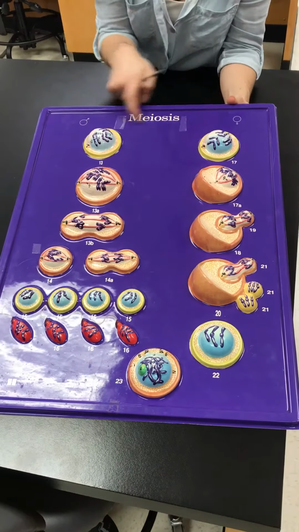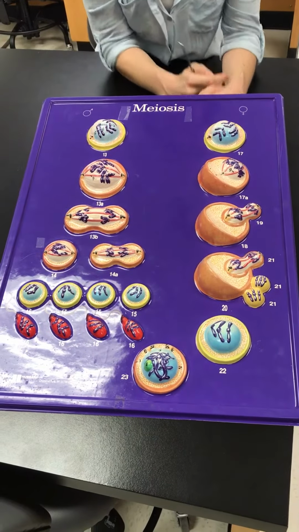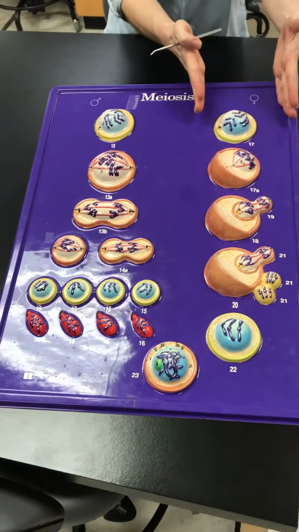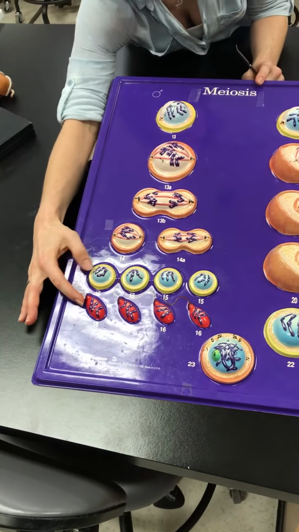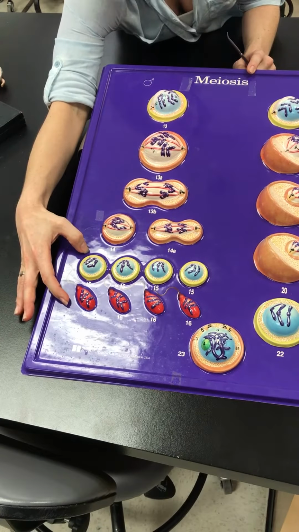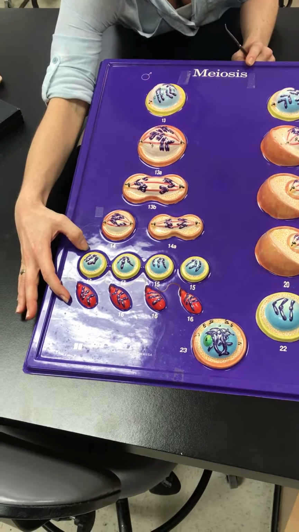This really should be titled gametogenesis. So this is representing gametogenesis in the female, which we call oogenesis, and gametogenesis in the male, which we call spermatogenesis. Spermatogenesis takes us to 4 spermatids. From spermatid to spermatozoa is actually a separate process called spermiogenesis.